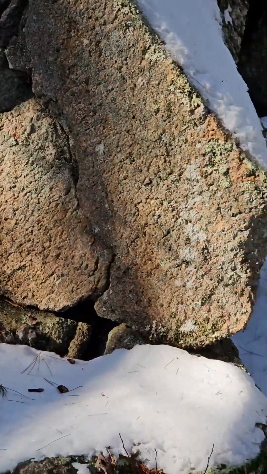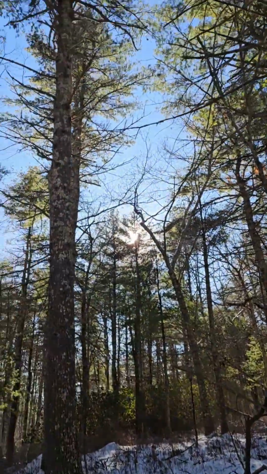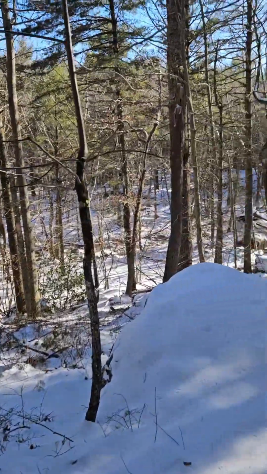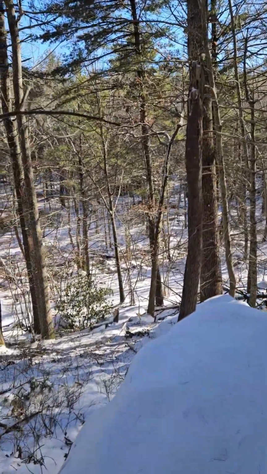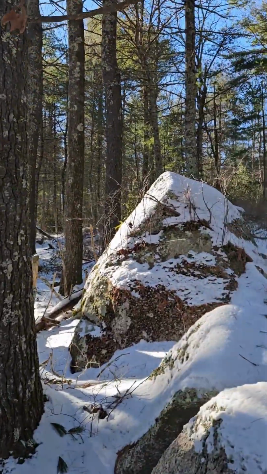All big chunks of granite. Look how beautiful. Up on the small hill, underneath pines. And down this bouldery slope into this valley with the brook at the bottom. That's what that dark area is. As you can see, there's all sorts of big boulders.